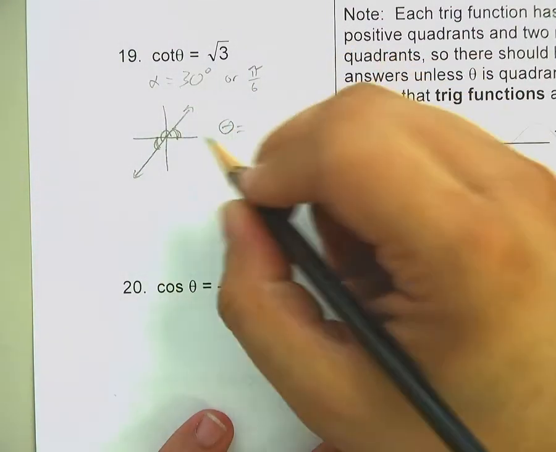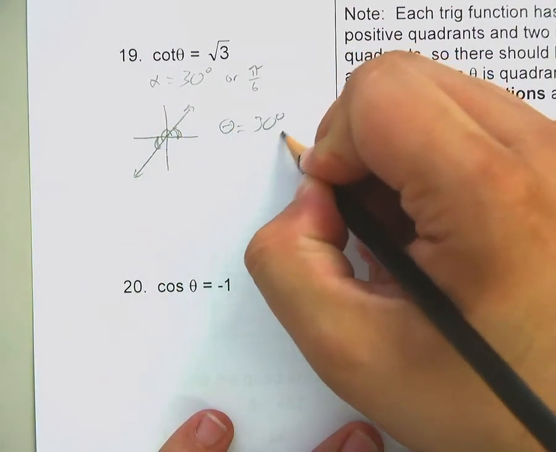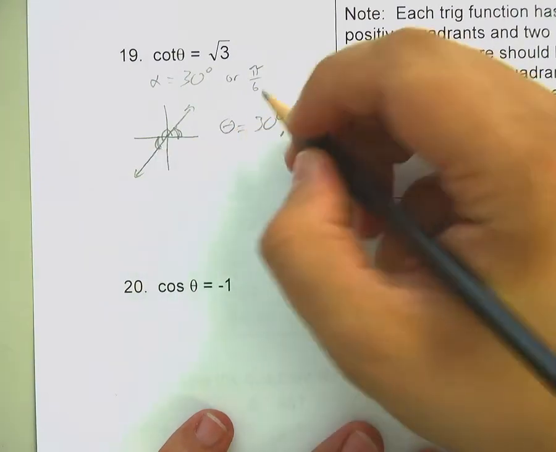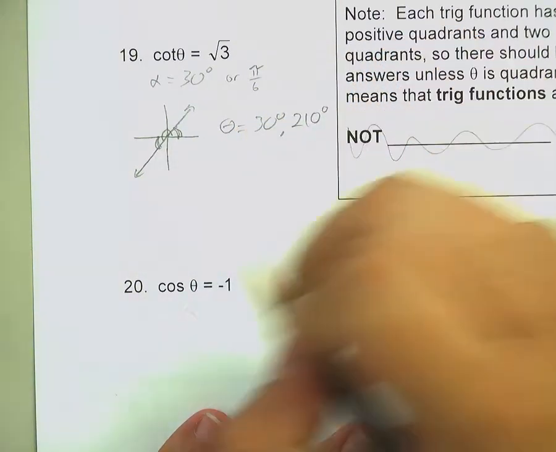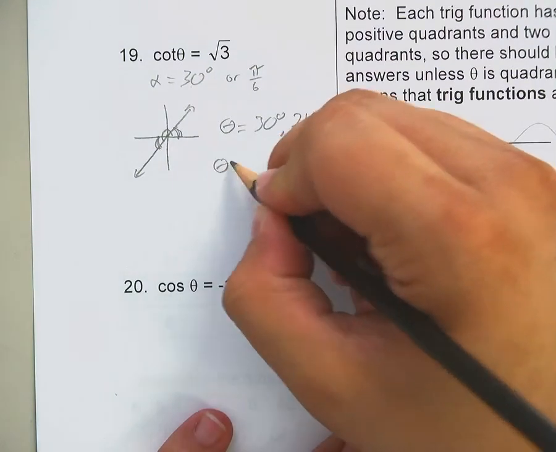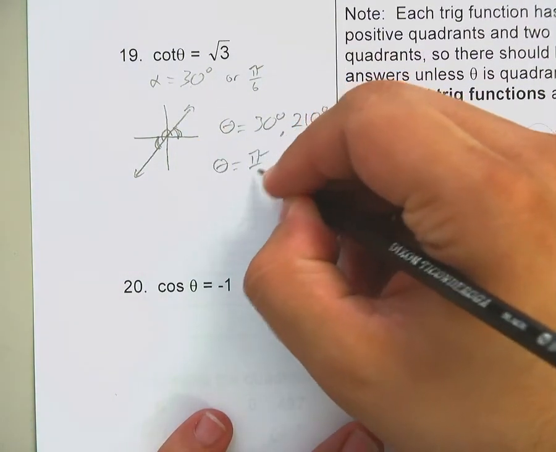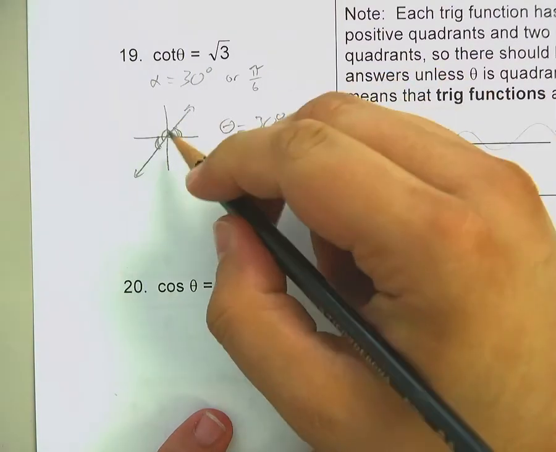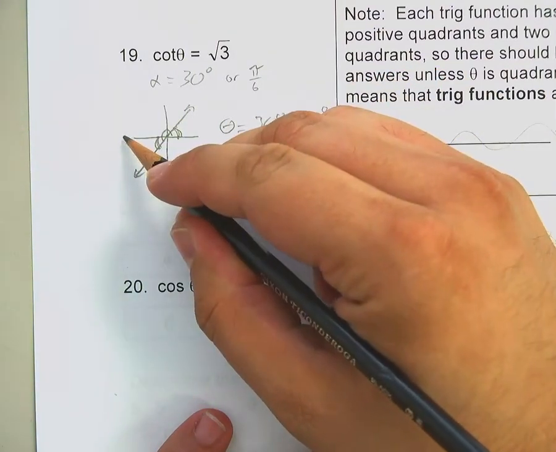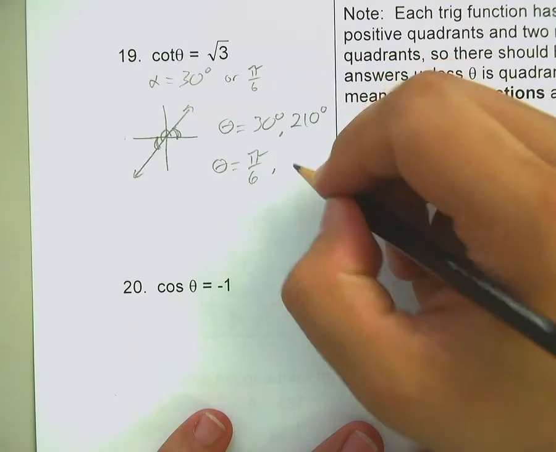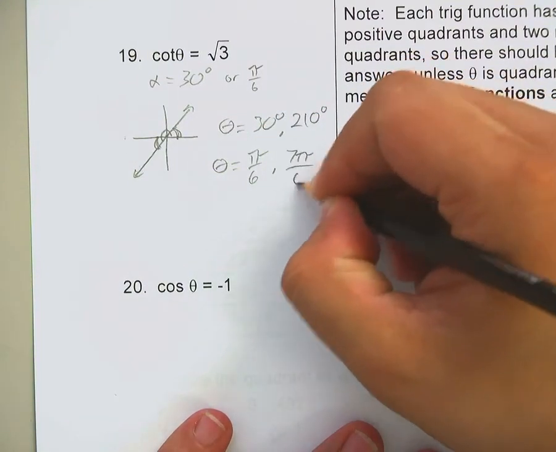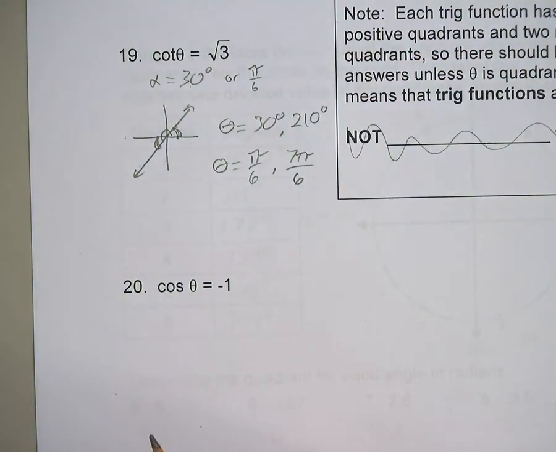So theta then is going to be 30 degrees for quadrant 1, 180 plus 30 is 210 for quadrant 3. Or in radians, you've got pi over 6 for quadrant 1. And if this is 1, that's 6 pi over 6 plus 1 pi over 6 is 7 pi over 6. Okay?